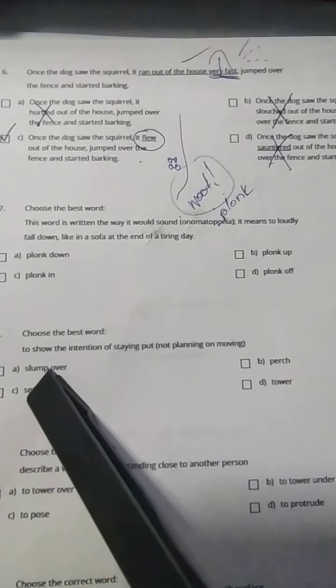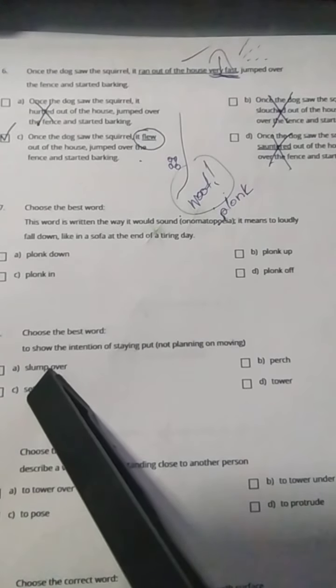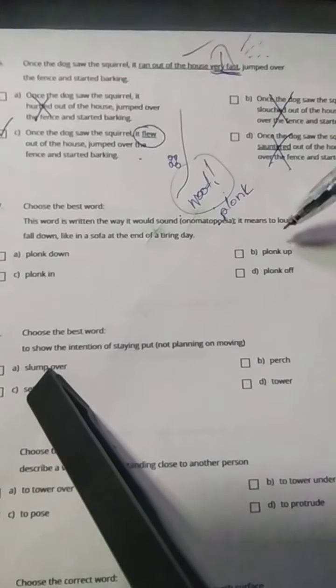That is plonk down, plonk in, plonk up, plonk off. So plonk is the word that we look at. Plonk. You can even hear it. Plonk. Okay. Now, let's have a look. It means to loudly fall down. Fall down. Like in a sofa at the end of the day.